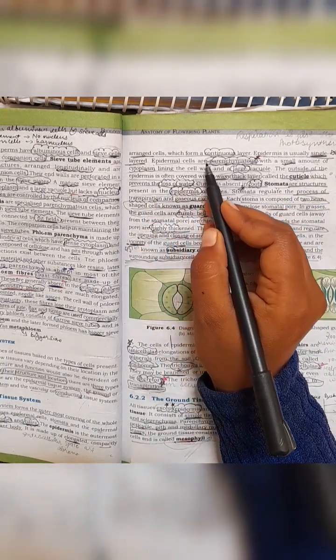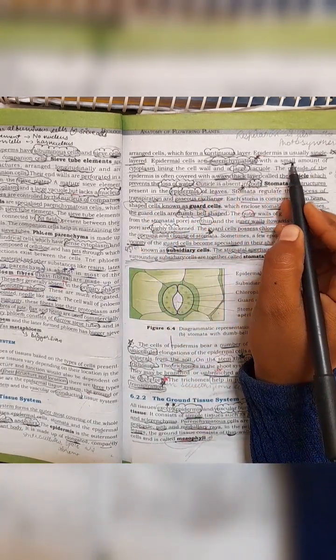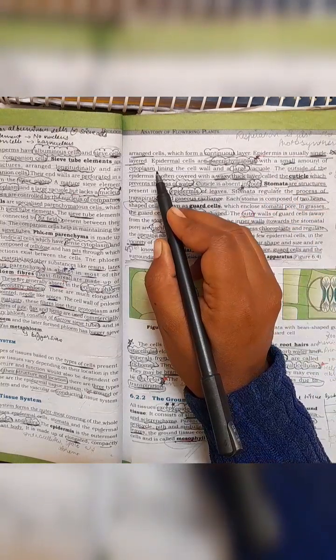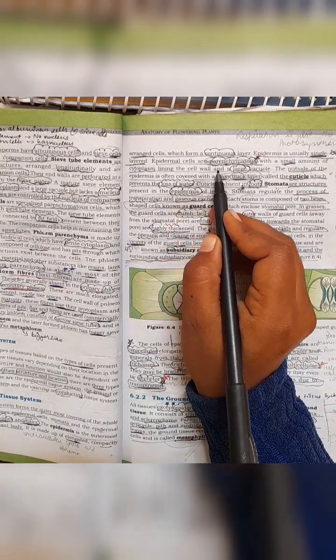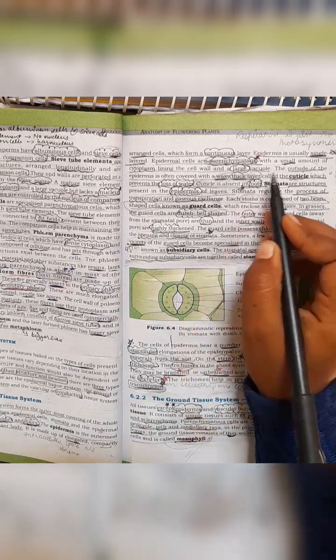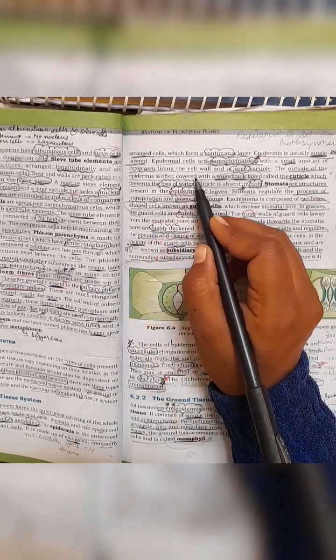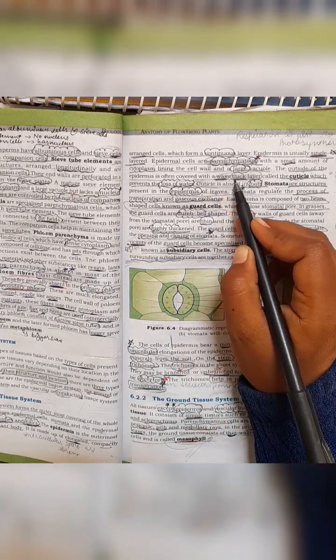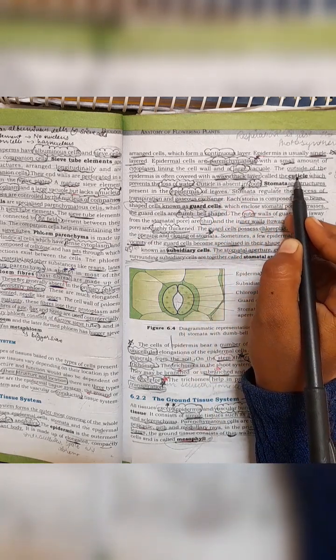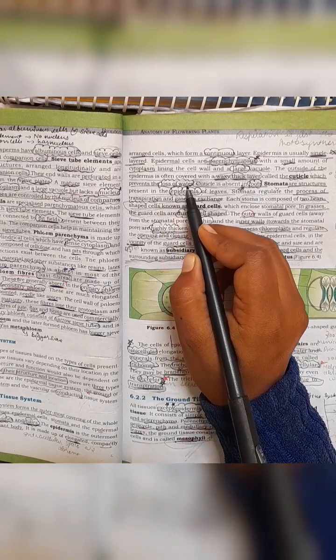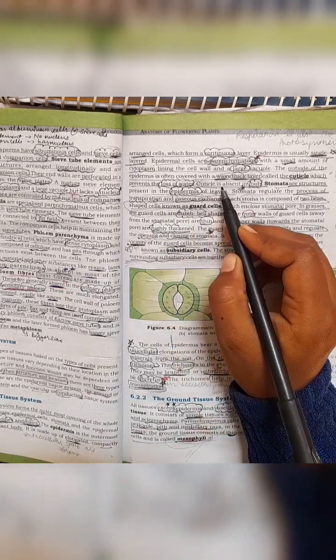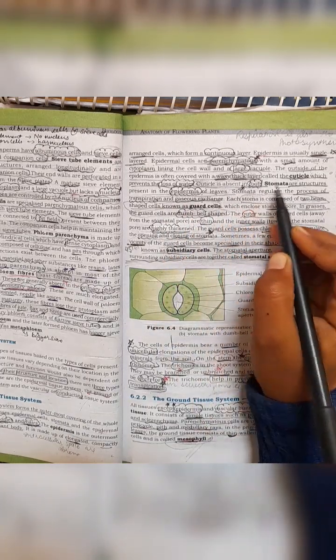The epidermal cells are parenchymatous with a small amount of cytoplasm lining the cell wall and a large vacuole. The outside of the epidermis is often covered with a waxy thick layer called the cuticle, which prevents the loss of water. Cuticle is absent in roots.